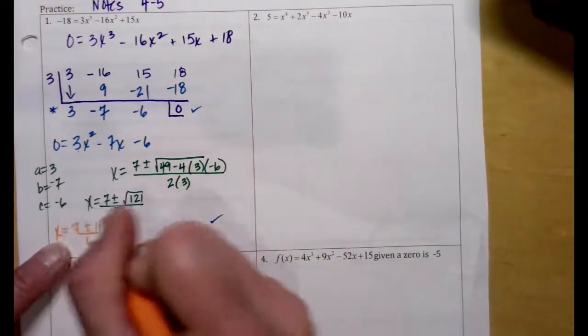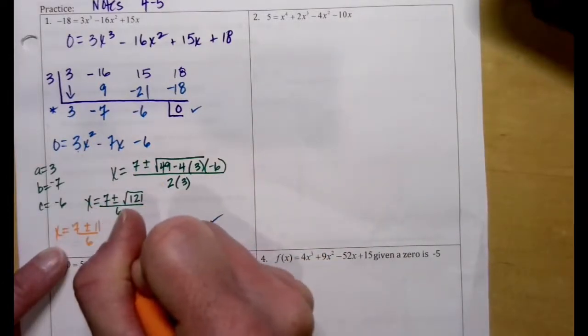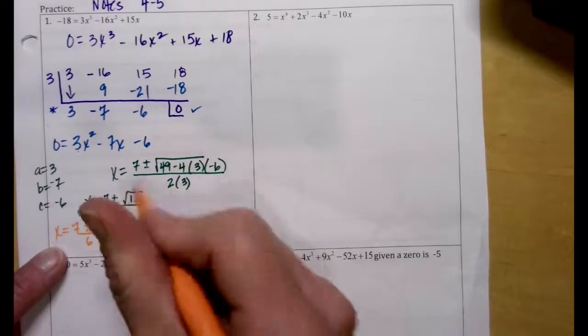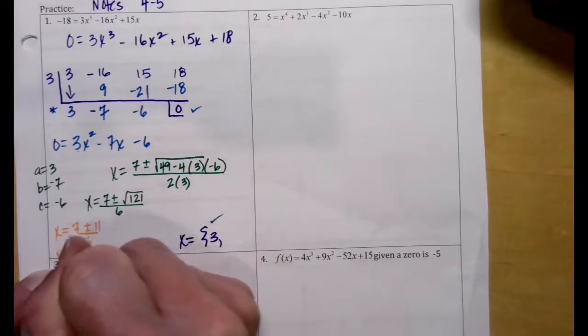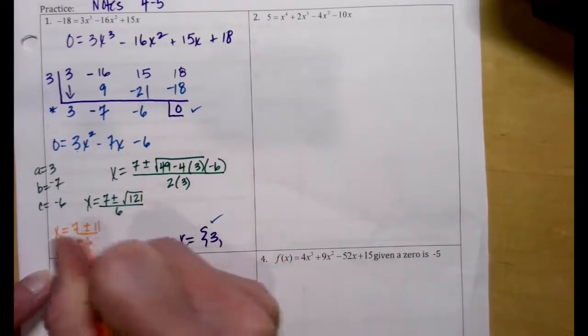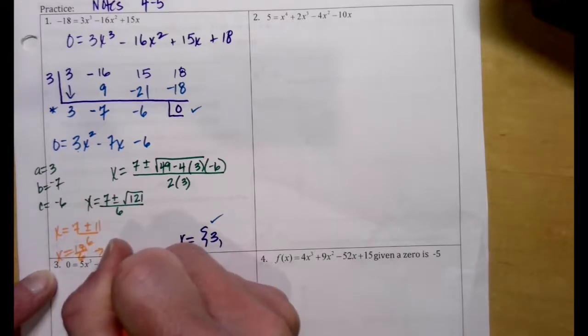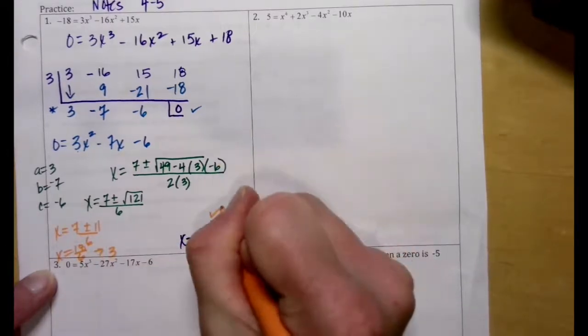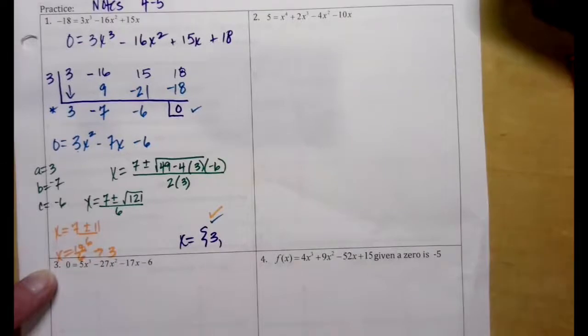7 plus 18 over 6, and that simplifies to 3. There's my double root, everybody. I knew it was there.